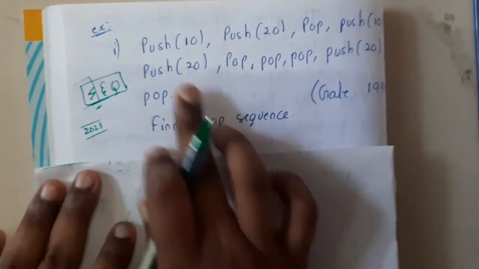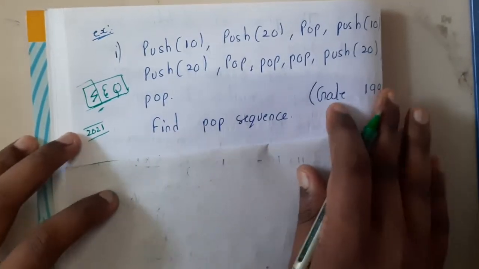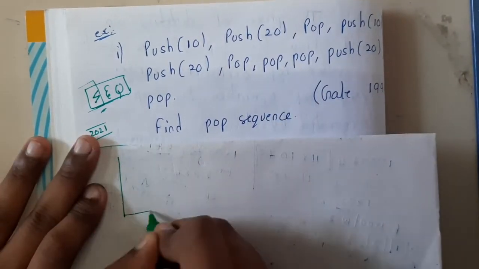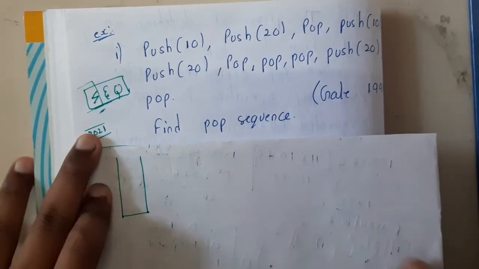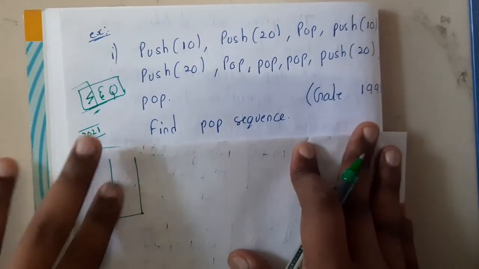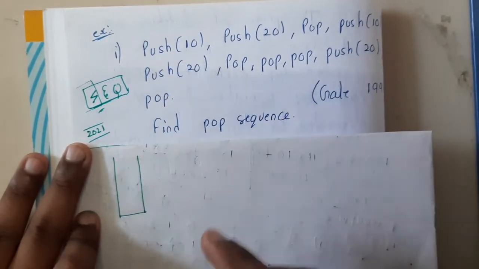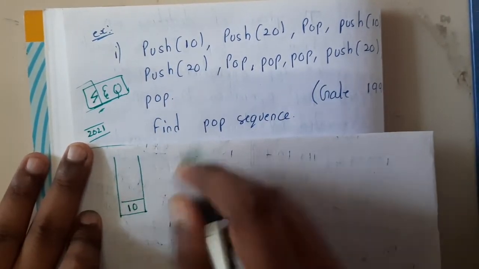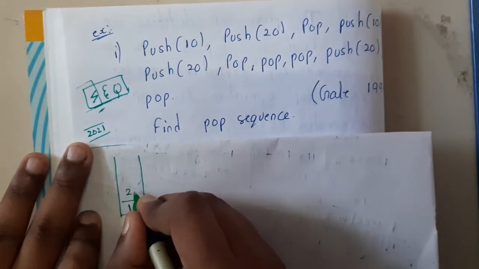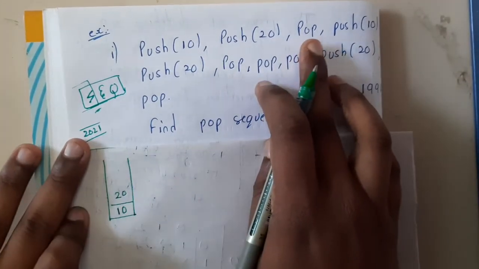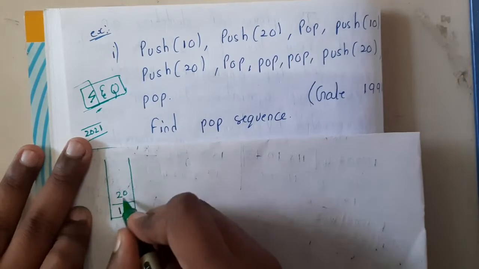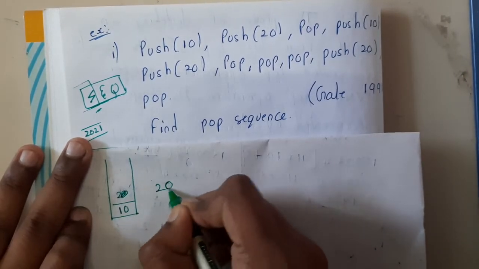So what is the first thing they did? Push 10. Let us assume a stack. Here they did not give any size or indexes and all those things, they just gave the sequence. They asked to find a popping sequence, that's it. So they told to push 10, after that push 20, and after that pop. If we pop, what element will come out, guys? 20 will come out. Whatever is on the top will come out.